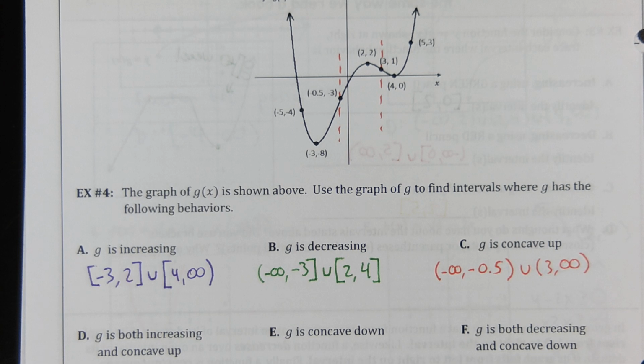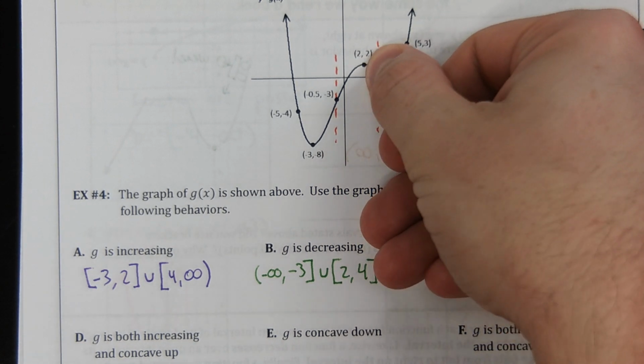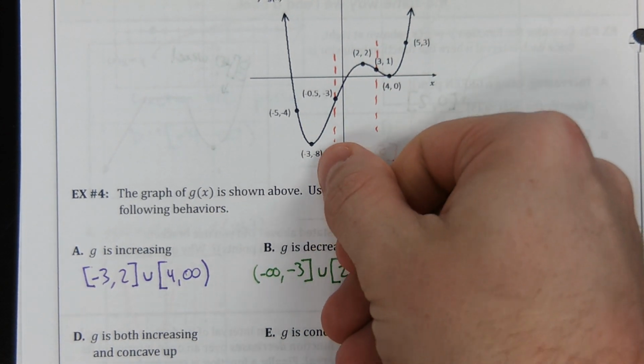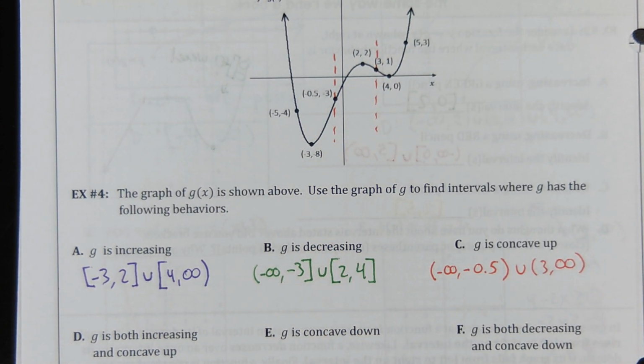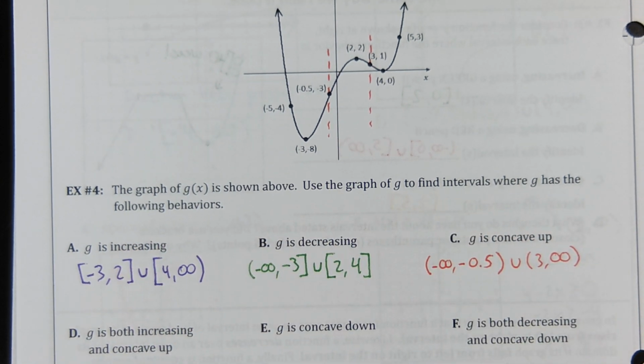Where is this graph decreasing? To the left of x equals negative 3. Now if you say, what is your maximum value? 2. What is your minimum value? 8. So the only time that you are going to use your y values for any intervals is the range. Otherwise, we're talking x's only.